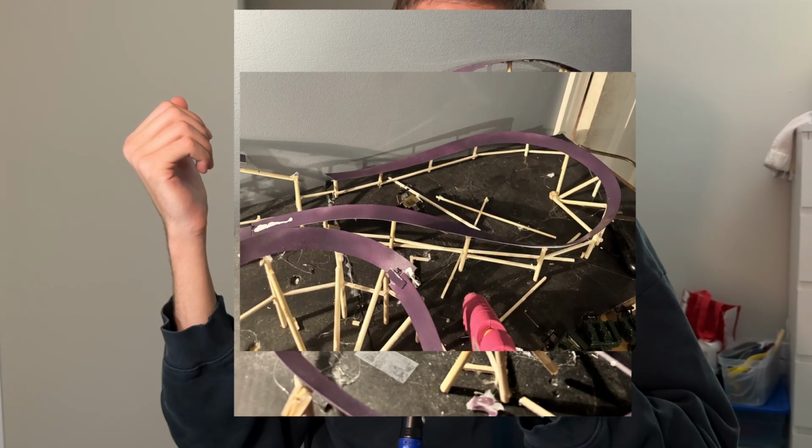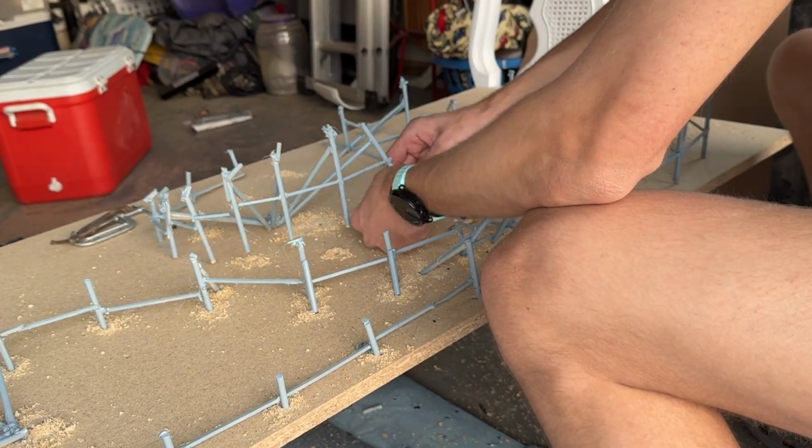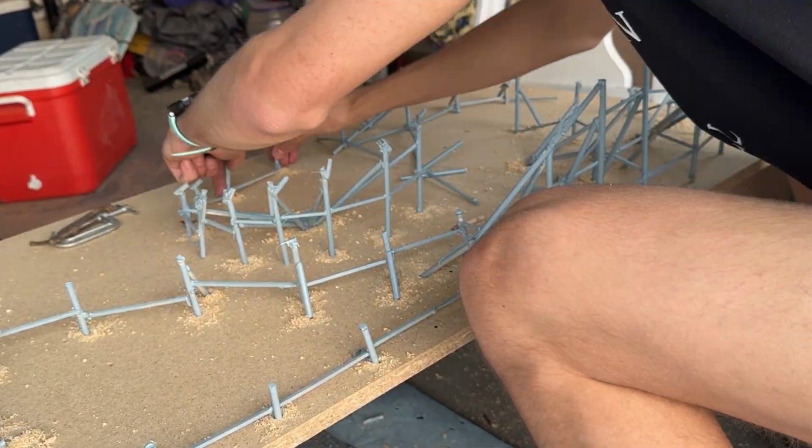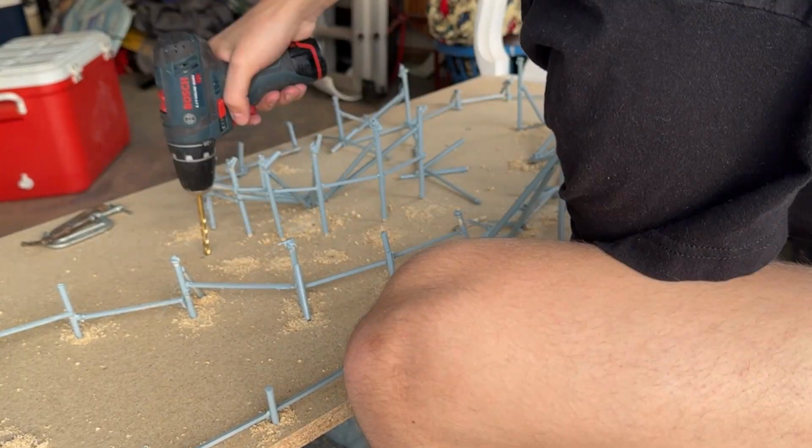So now I have the basic support structure finished and the track mostly lined up, but there was a lot of weakness in the baseboard. Before I just used a really thin poster board, and so I upgraded to using a thicker wooden board and using wood glue to put the supports into the base, and it is super strong this time.